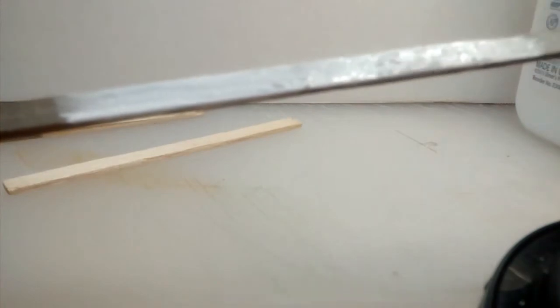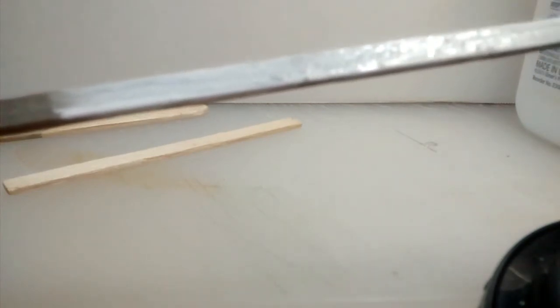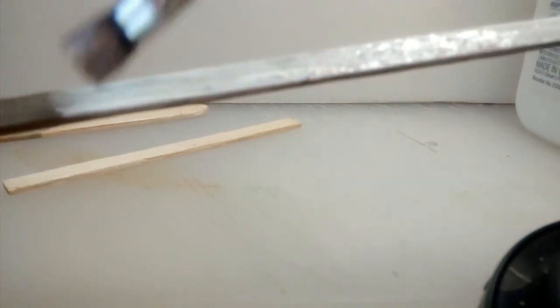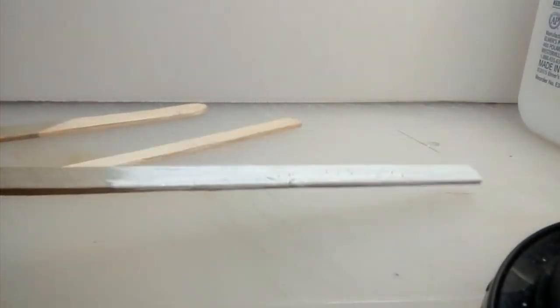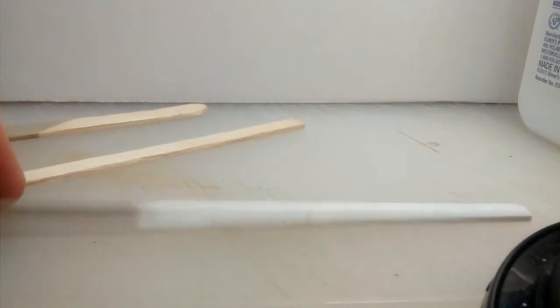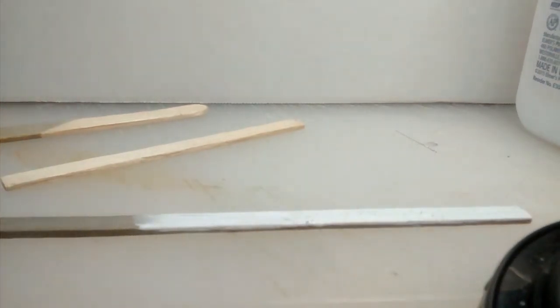And again, it's because one material dries quicker than the other that you get this effect. This may take a minute or two, more than a minute or two actually. So we'll move on to something else while that is happening.